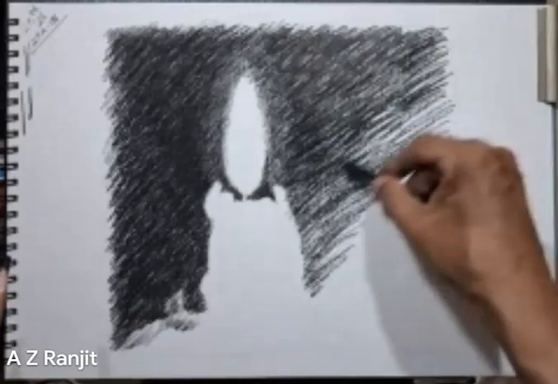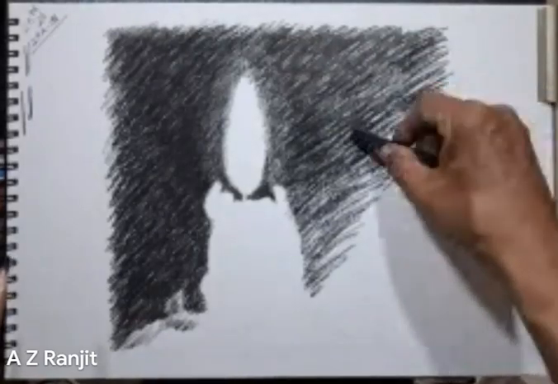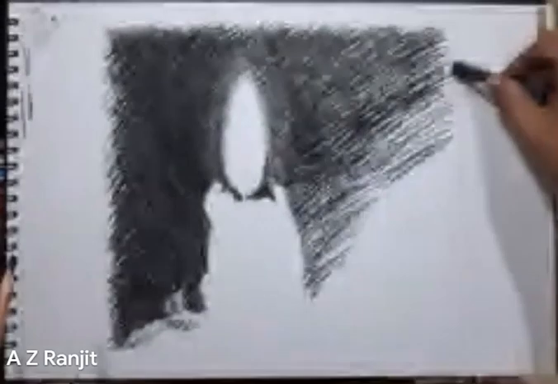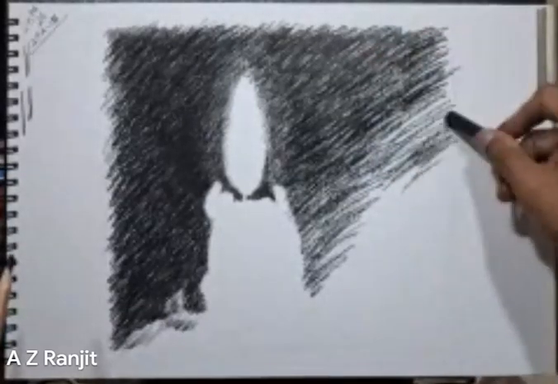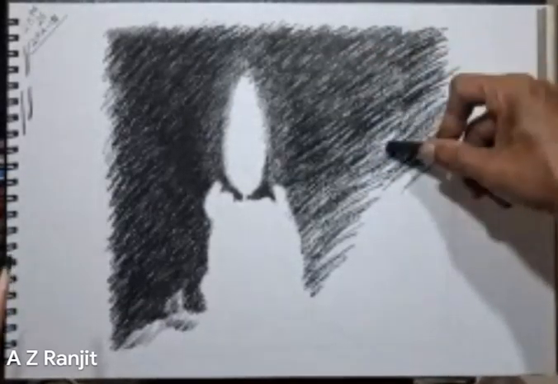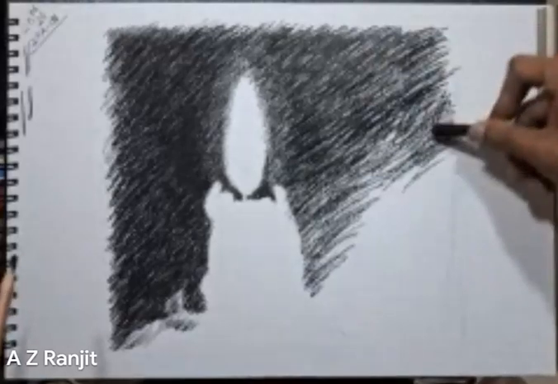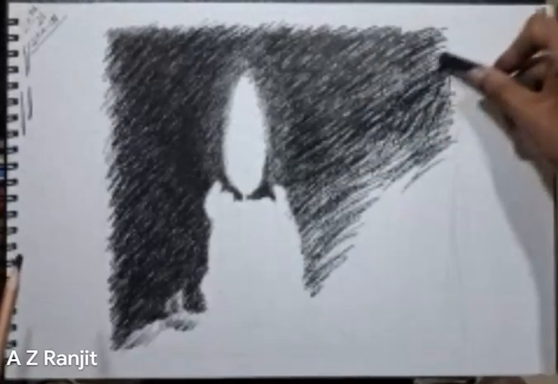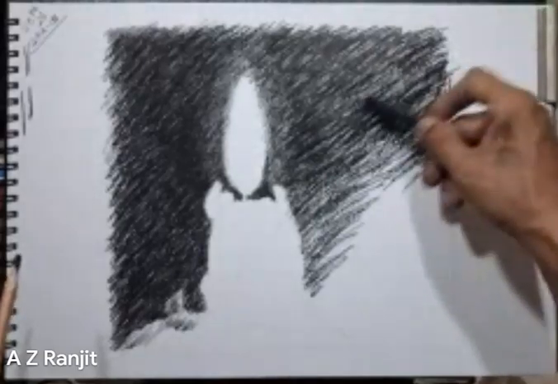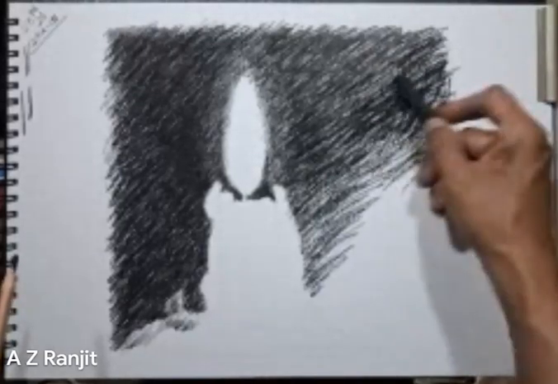Suppose we are drawing with pen and ink, or ink and brush and ink wash, and there is a dark area, we don't just pull it off with black. Take a big brush, put black.